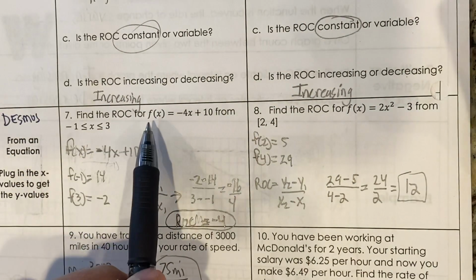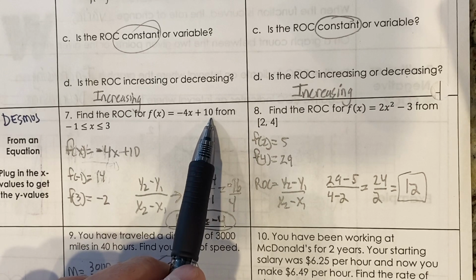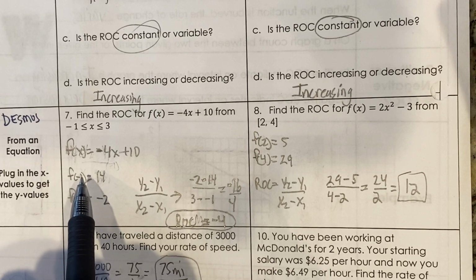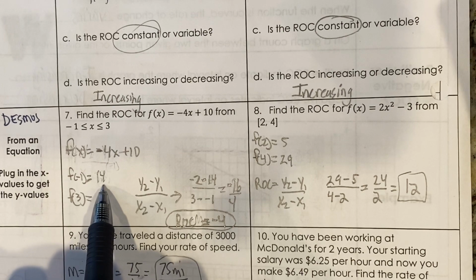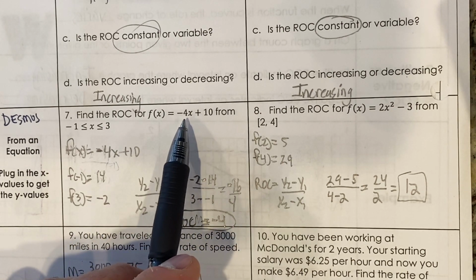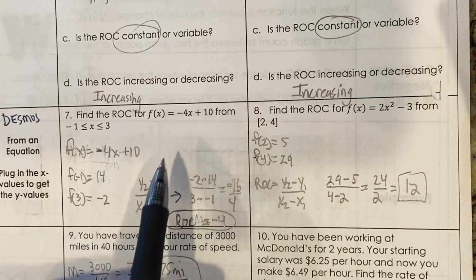Remember how we showed you that if you plunk in f of x equals negative 4x plus 10, and then to find f of negative 1, Desmos will spit out 14. And I'll prove it to you without Desmos. If I put a negative 1 right here, negative 4 times a negative 1 is 4. 4 plus 10 makes 14.